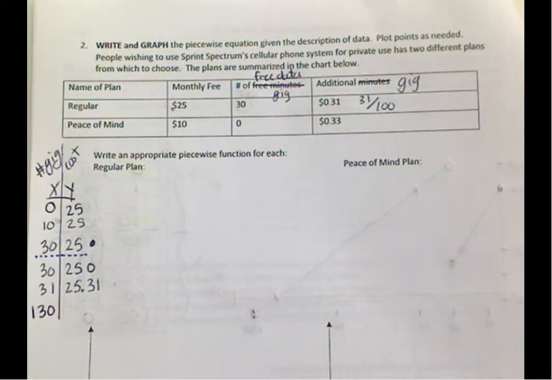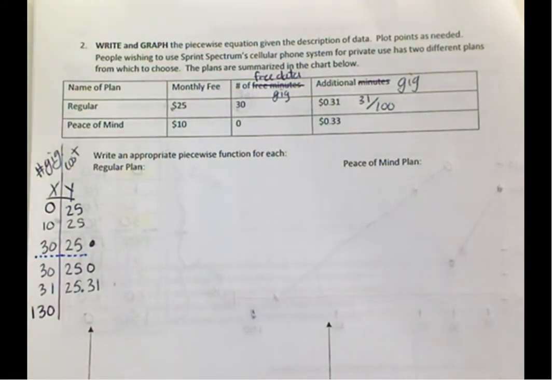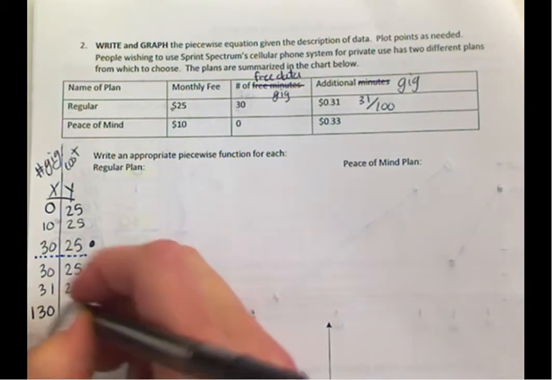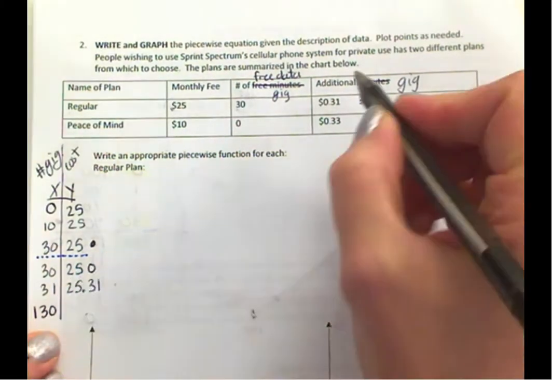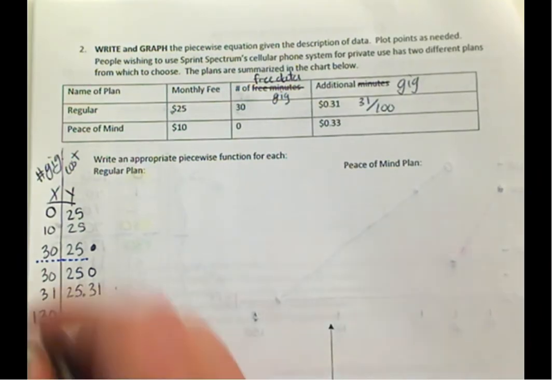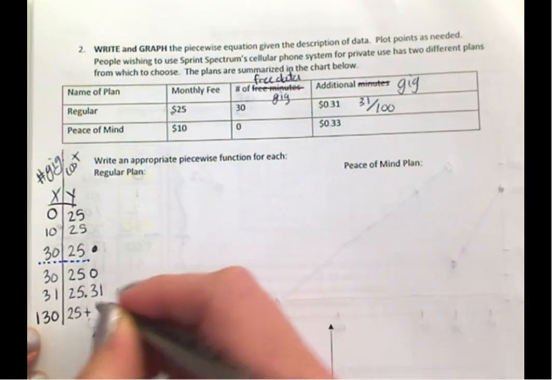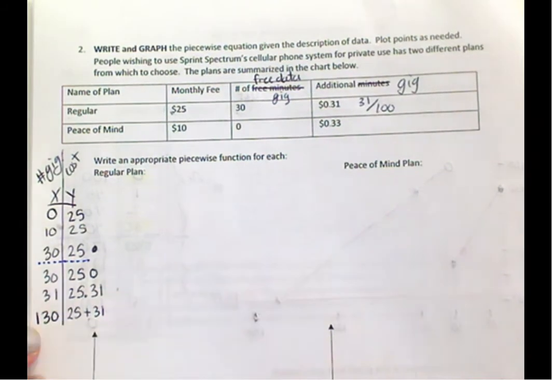You got 30 of them for free. So, okay. $25 plus $31. $25 plus 100 gigs I have to pay for.